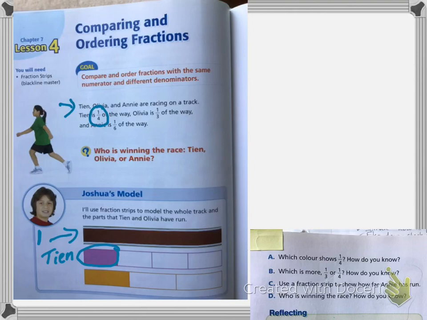Okay, Olivia, right here, he has done an orange, and her fraction was 1/3, so there should be 3 equal sections, and she has run 1 of those 3 sections. So over here, the question asks, which color shows 1/4? So think about that answer for a second.